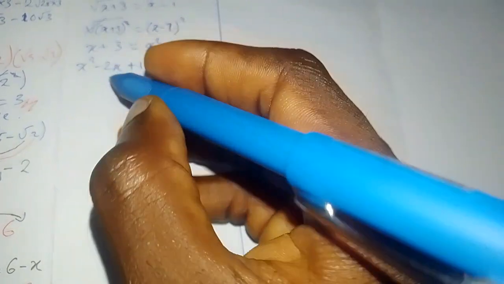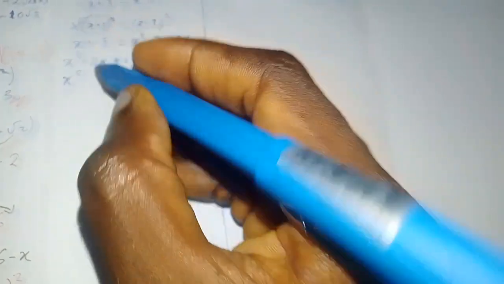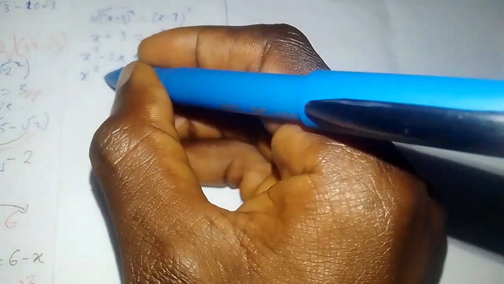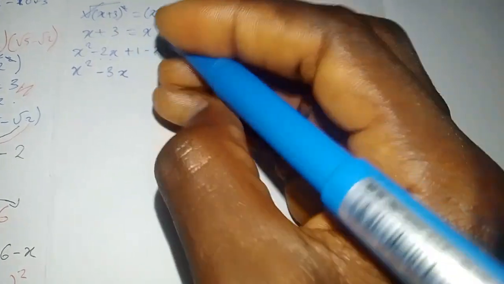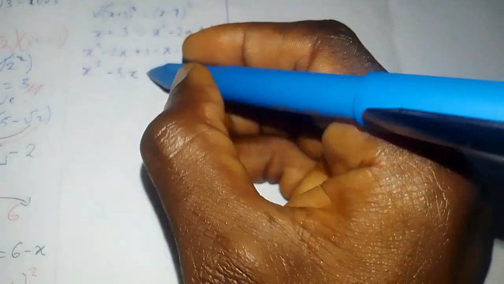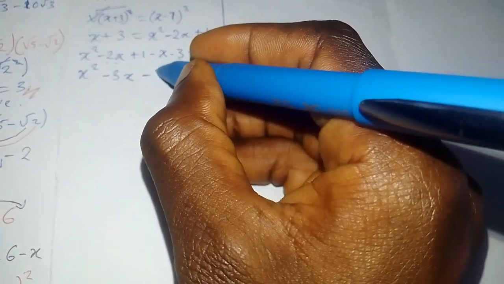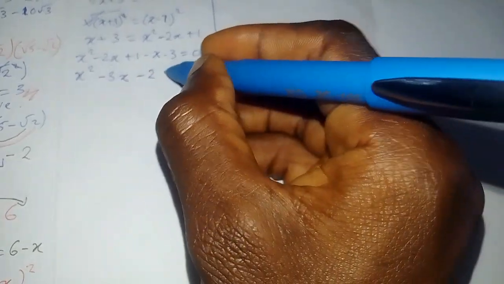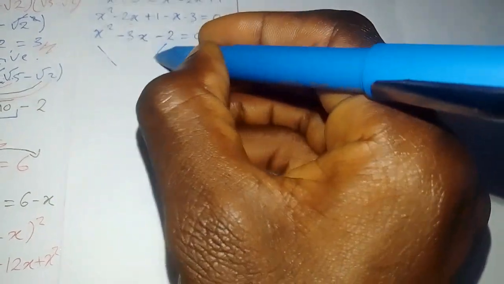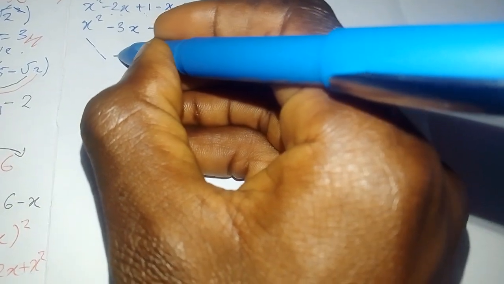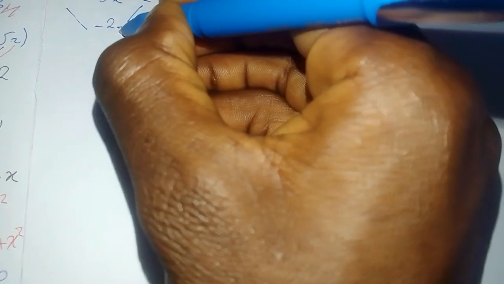So from here, I can actually join some things together. I can say x square minus 2x minus 1x, that's minus 3x. Then plus 1 minus 3, that's minus 2 equals 0. So I have x square minus 3x minus 2 equals 0.